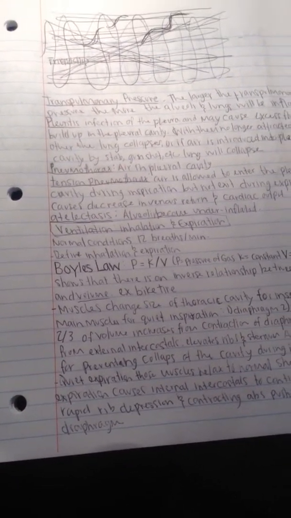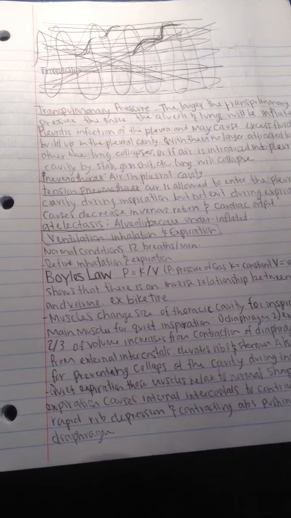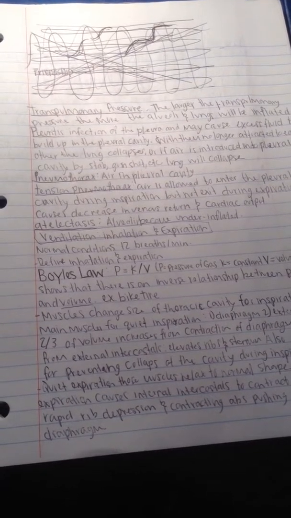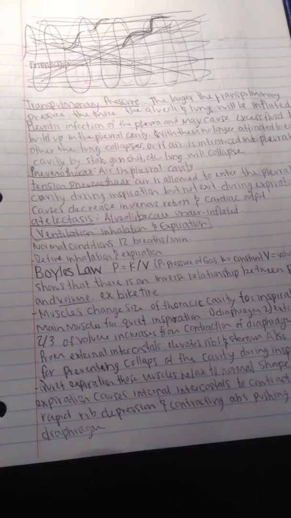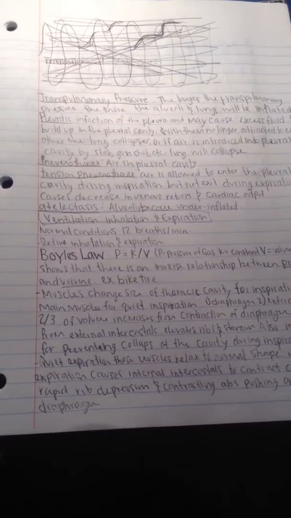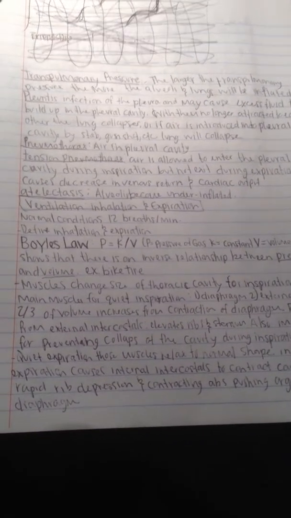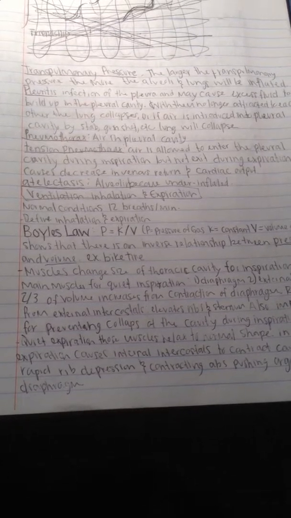But it can also do the same thing, just the opposite. If the balloon was in space and there was more pressure inside the balloon than outside, because there's no air in space, it would also blow up that way. So the larger the transpulmonary pressure, the more the alveoli and lungs will be inflated.